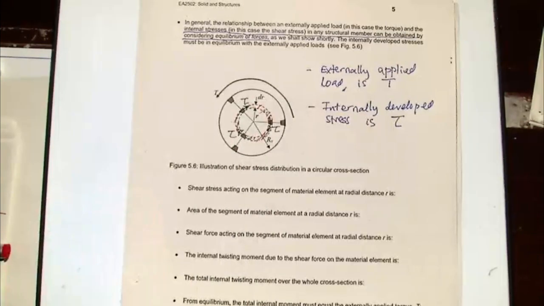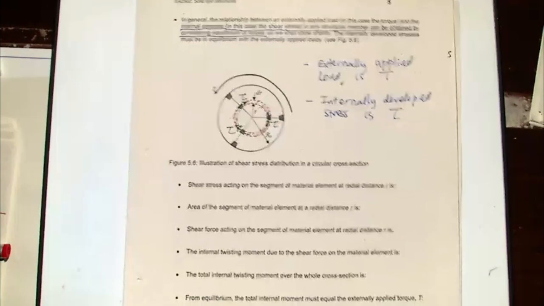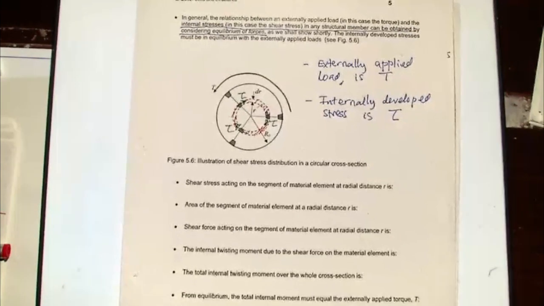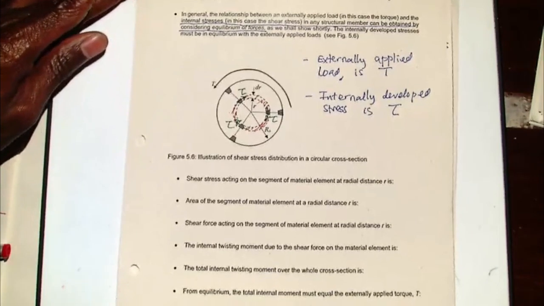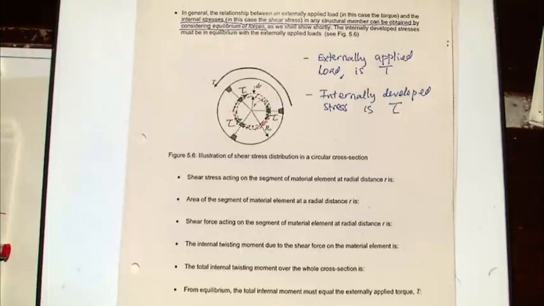So that ring of material has got a shear stress tau that is acting on that particular surface. But what I want is the shear stress that is acting on the whole surface. So let's see how we apply the concept of the static equilibrium that we just said a few minutes ago.